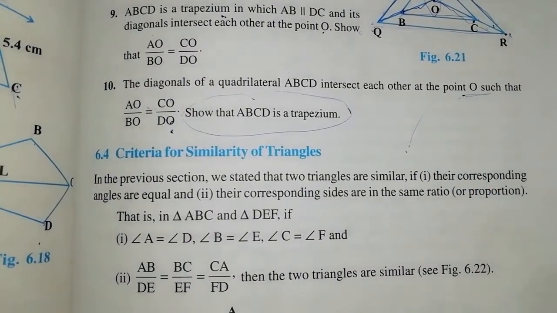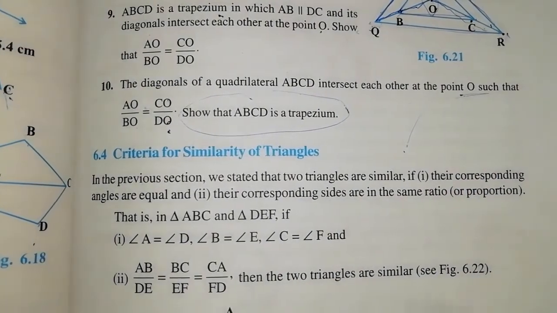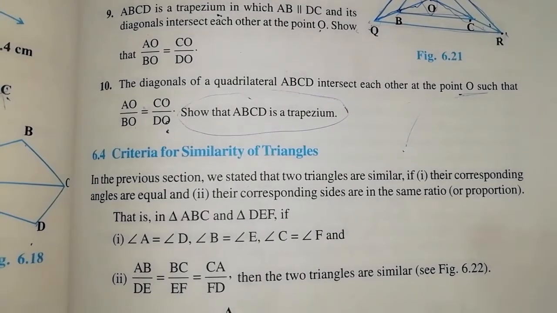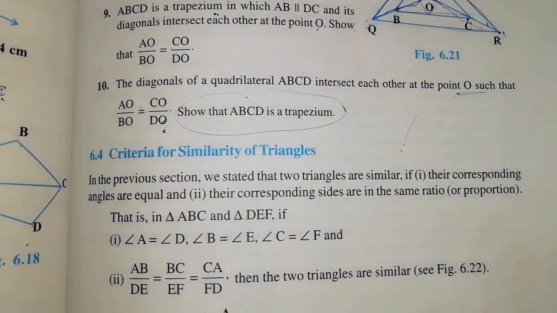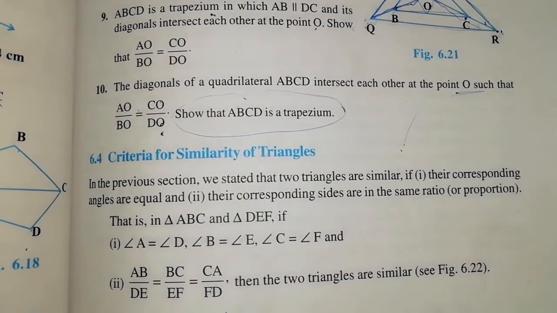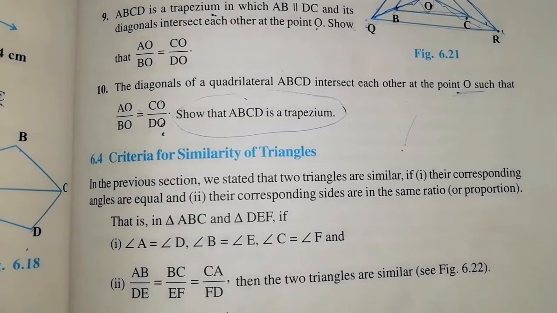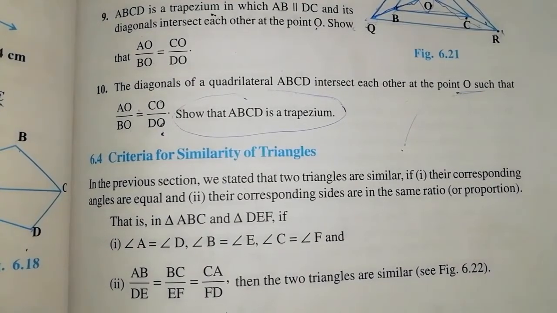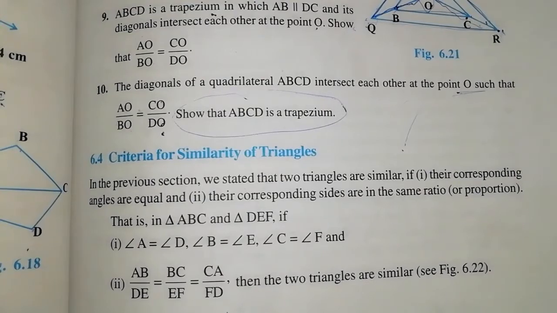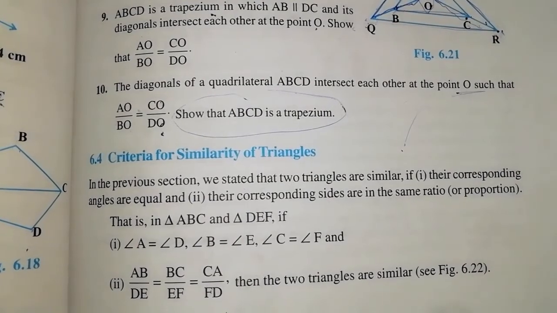So I hope you understand all the concepts of BPT, where and how we can use BPT and its converse. It is a very important theorem which can be asked directly in your board examination for about 4 marks. They can directly ask you to prove the BPT theorem, or the converse of the basic proportionality theorem. It is also known as Thales theorem.